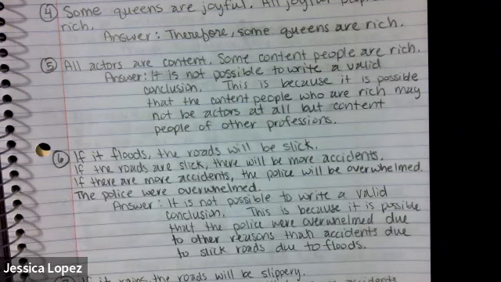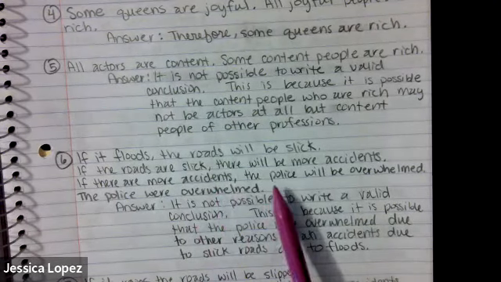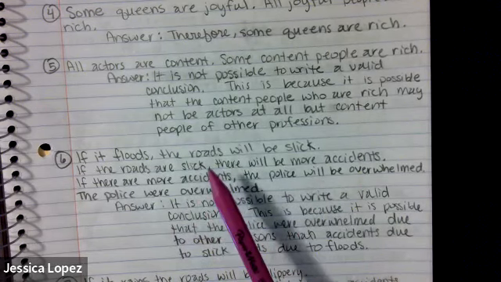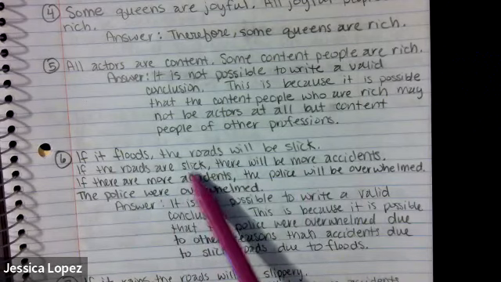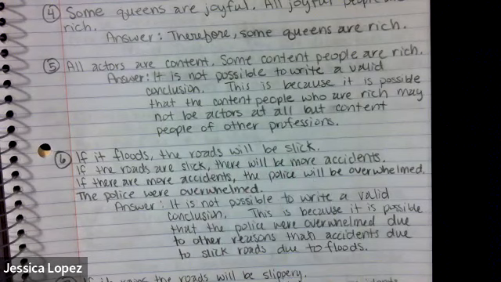This is because it is possible that the police were overwhelmed due to other reasons than accidents due to slick roads due to floods. So we don't know why the police were overwhelmed. If they told us police were overwhelmed by more accidents, then even then we wouldn't know, because we don't know what all of the accidents are caused by. We only know that slick roads can cause more accidents. I'm sure there are other situations that cause more accidents that we just don't have all of that information.